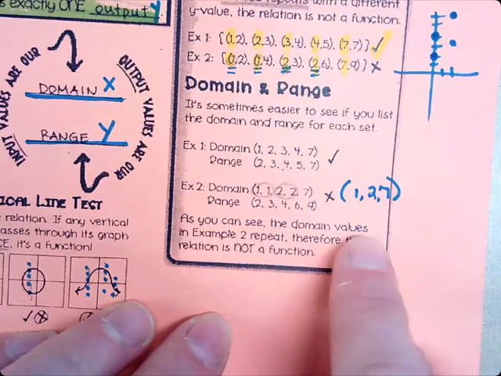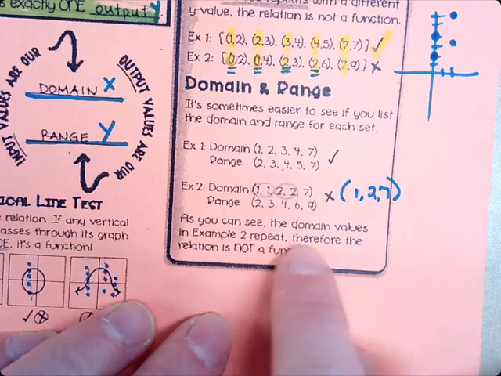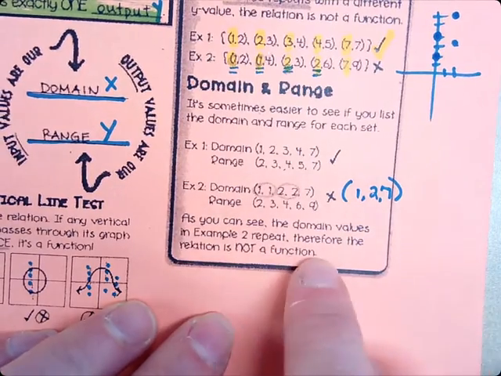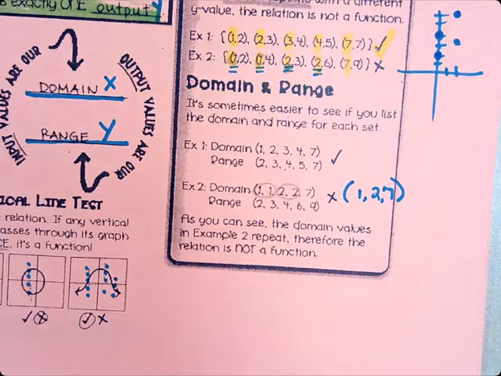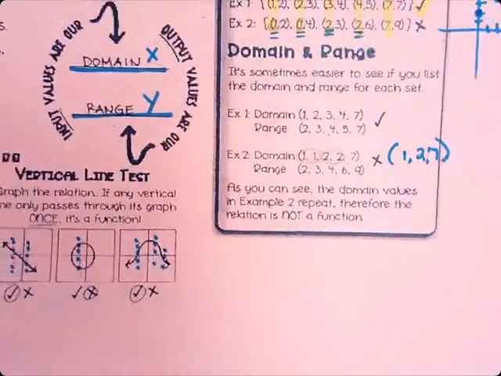As you can see, the domain values in example 2 repeat. Therefore, the relation is not a function. The reason we want to know if the relation is a function or not is because later we will be talking about linear functions, quadratic functions, exponential functions. And so we have to first know, is it a function? And then from there, what type of function? There are 3 main ones that we do in Algebra 1: linear, quadratic, and exponential.